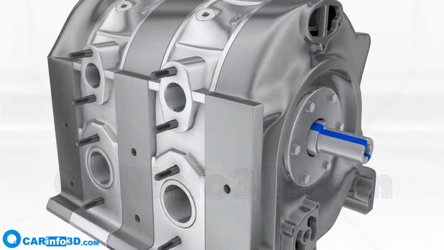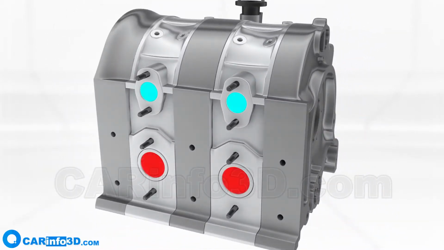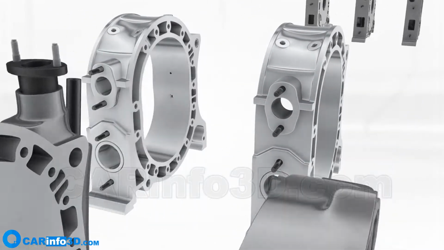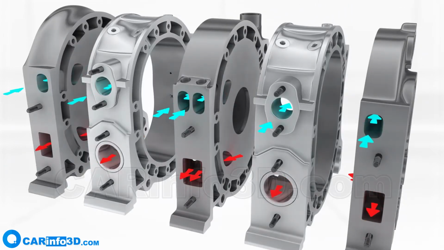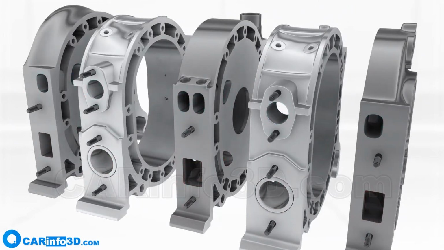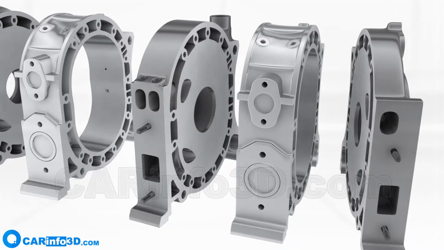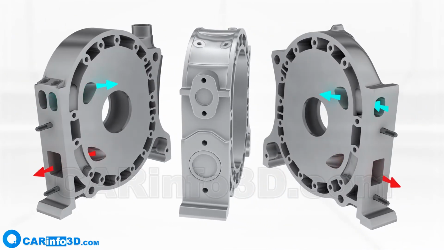Please note that inlet and outlet ports can be located not only in the rotor housing walls, but also in the center and side housings. Furthermore, the rotor housing may be devoid of inlet and outlet ports altogether.